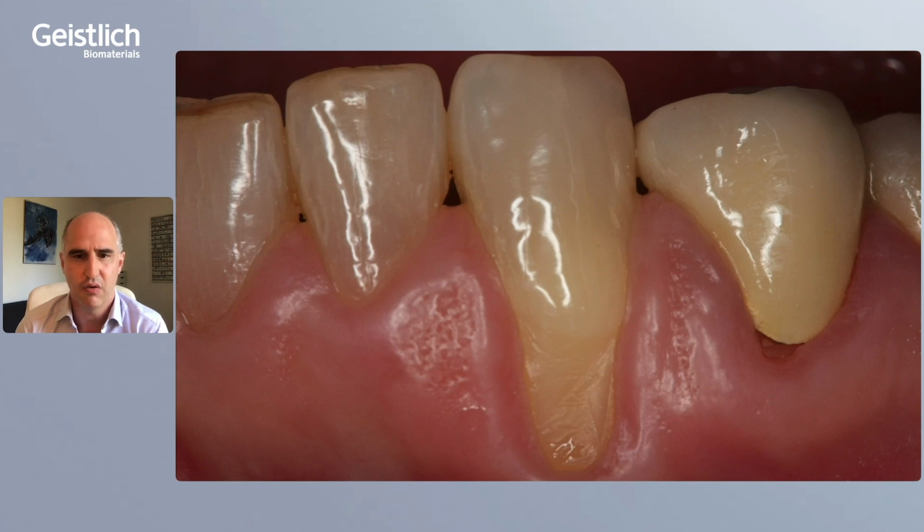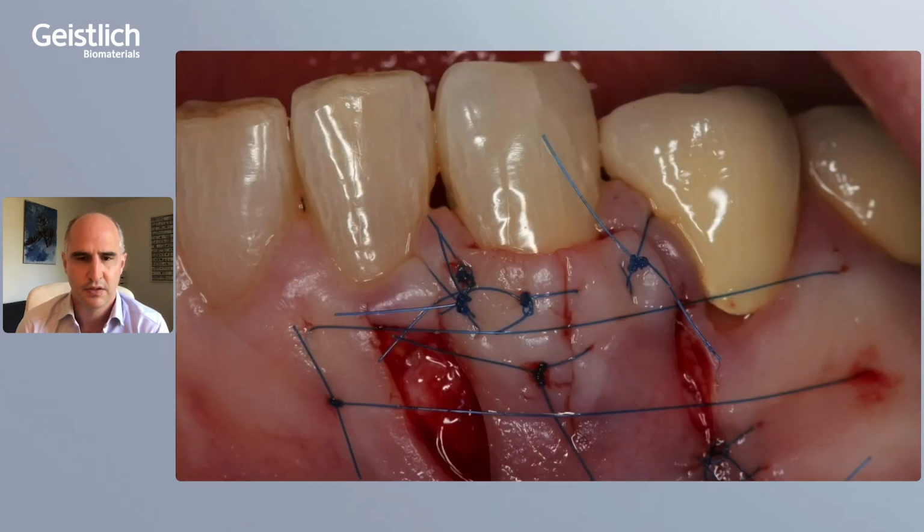This is a lower canine with a gingival recession, and you clearly see that there's a lack of soft tissue in the root of this canine. So what we do is we correct soft tissue with soft tissue, so we don't take care about bone. We correct everything with plastic periodontal surgery and reconstruct everything with soft tissue. So here's the final result after the surgery.